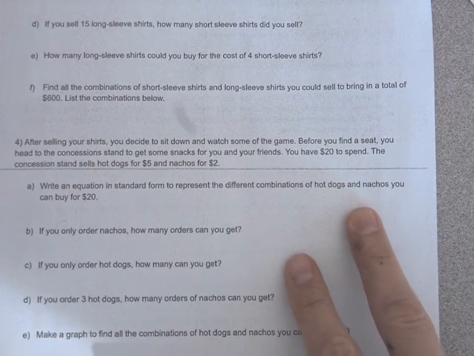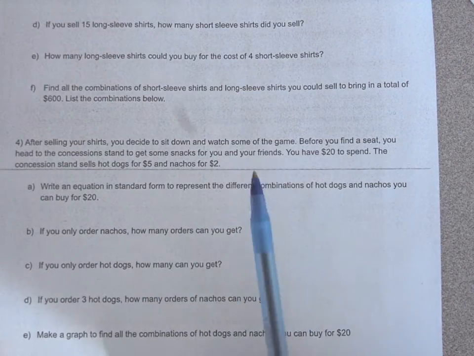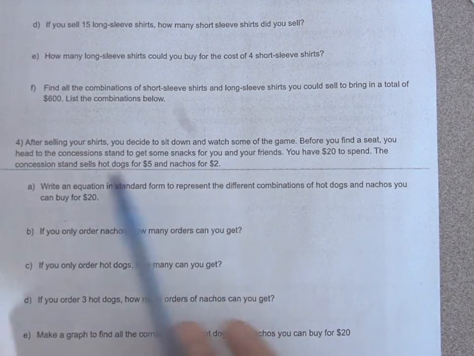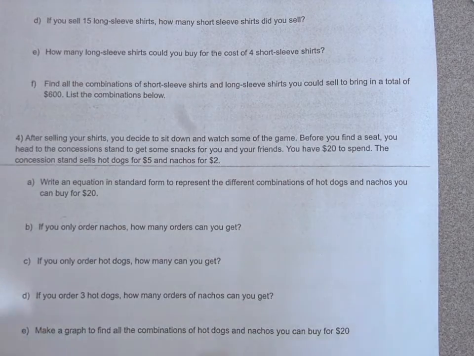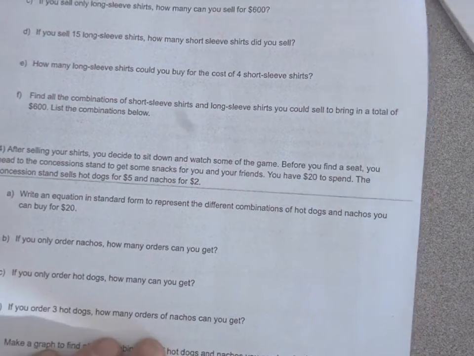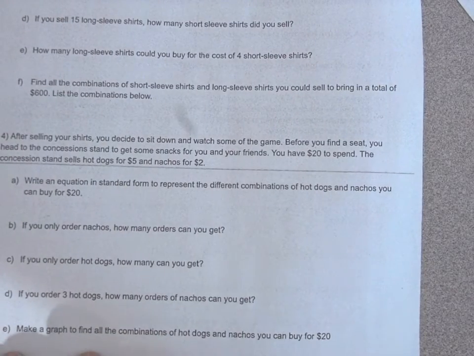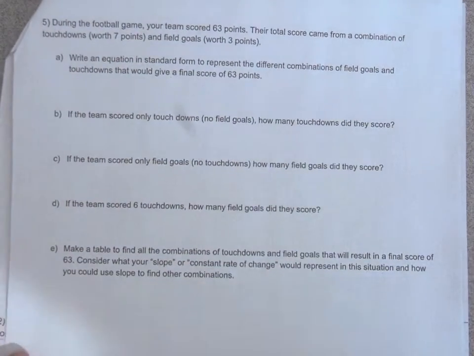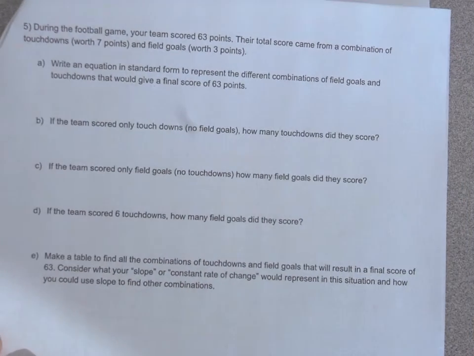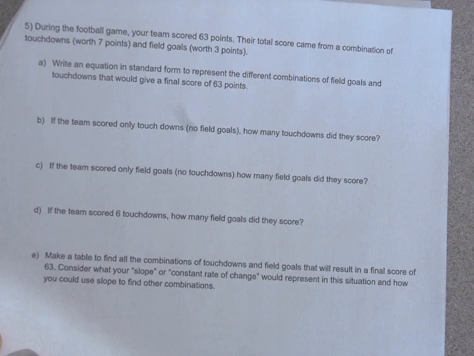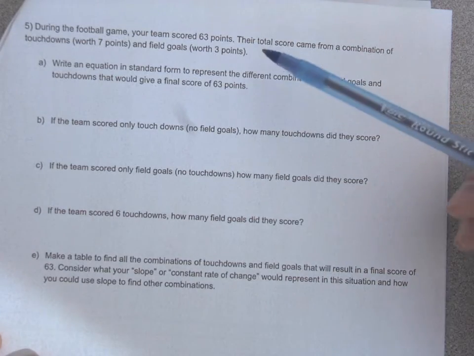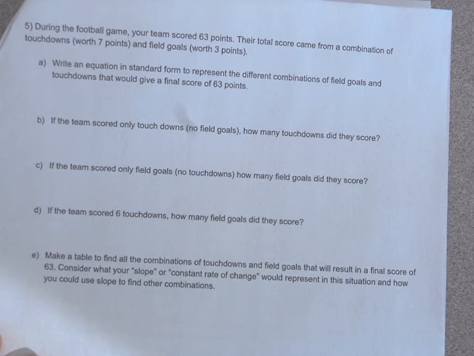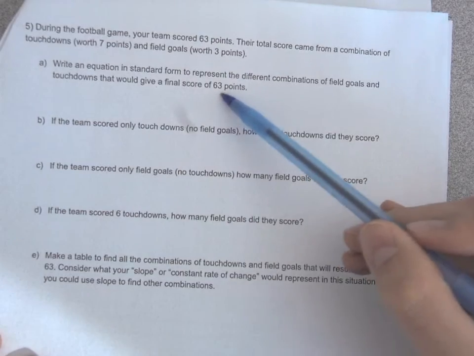And then number 4 here, same kind of idea, but now you're buying nachos and hot dogs for a certain amount of money, and you want to figure out the different amounts of hot dogs and nachos that you can get. And this one asks you to make a graph. Okay, and then the last one is talking about the actual football game. There's 2 ways to score in a football game. One of them is getting a touchdown, and one of them is getting a field goal. And this asks you, what different combinations can you get to get up to 63 points total.